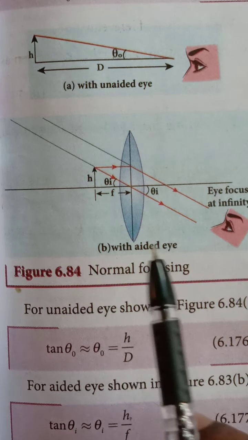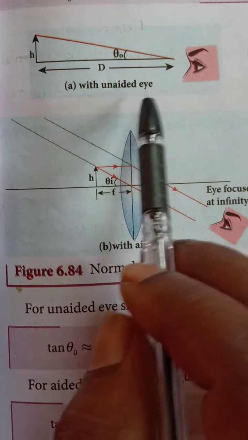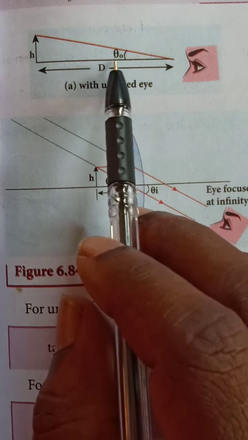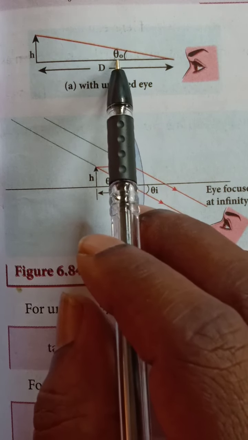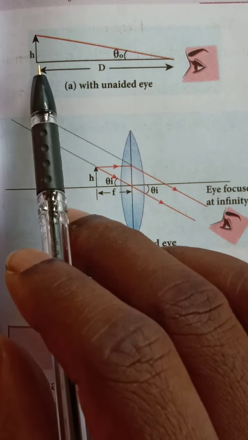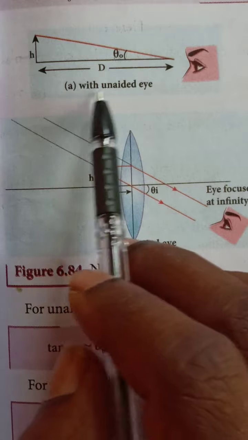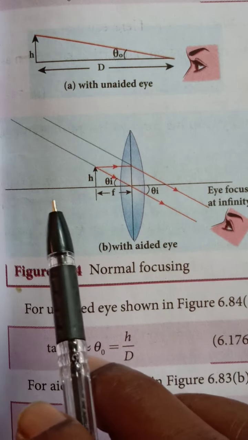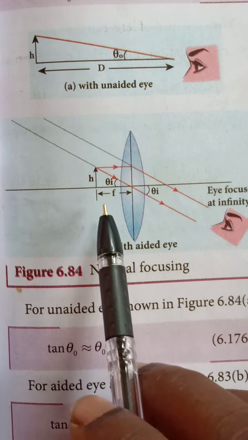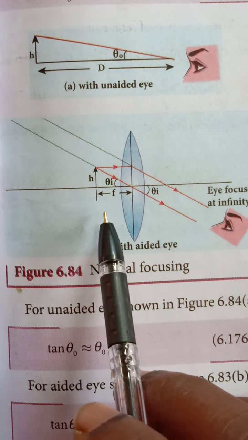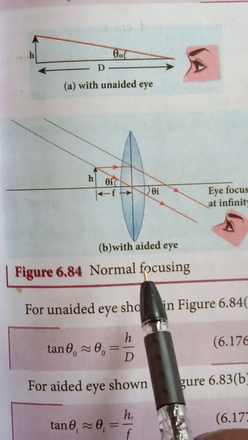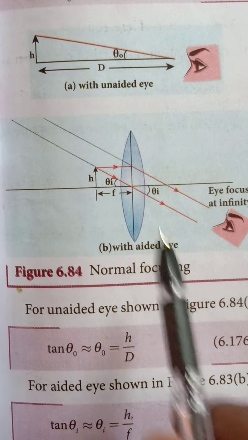Okay, see the first diagram, which is with the unaided eye. We see the object like this. Theta naught is called the angular size of the object, and h is the height of the object. This is seeing with the unaided eye. Now see the image. The image is formed here, and f is the focal length. Here the eye is focused at infinity with the aided eye. Now we will find what is the magnification for this process.